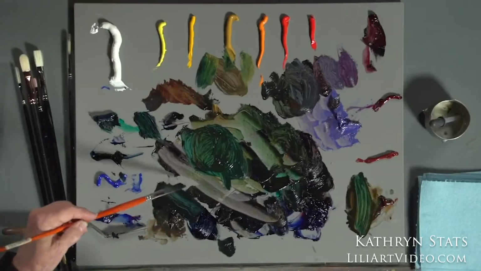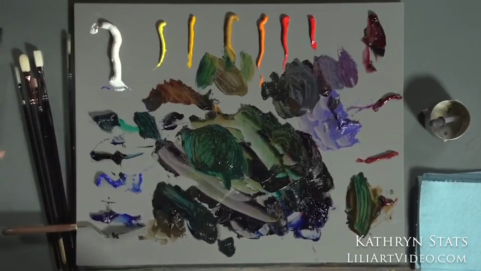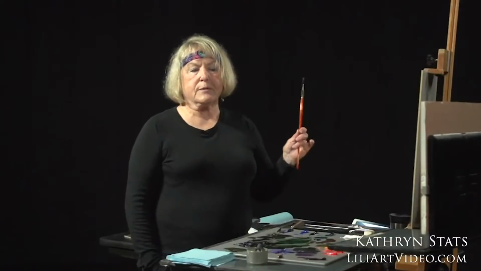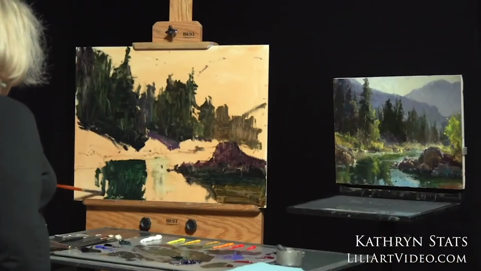Okay, I'm going to go back into that brown business. I know I said it was going to be lighter, and it is, so don't you fret. But right now I'm just going to get it in.